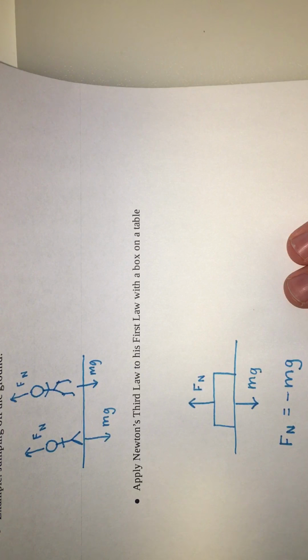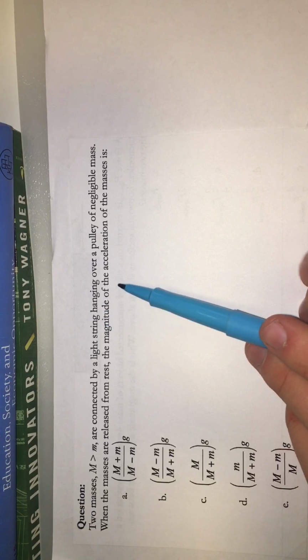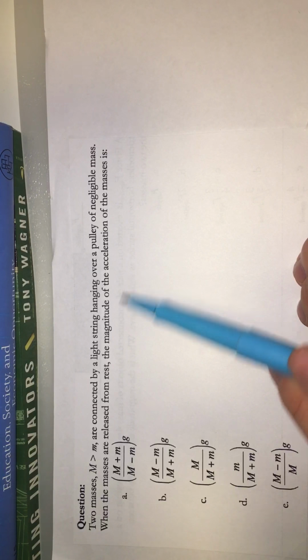So with that, we're going to take some application and answer some questions. Our first question says, two masses, capital M greater than lowercase m, are connected by a light string hanging over a pulley of negligible mass.